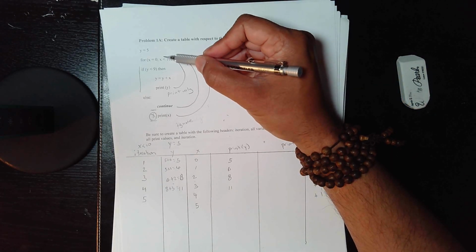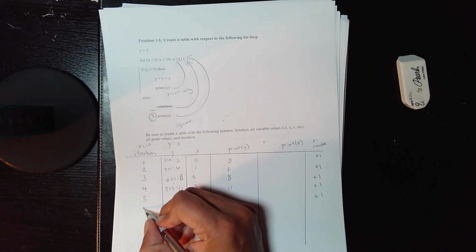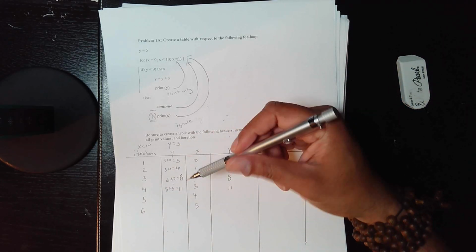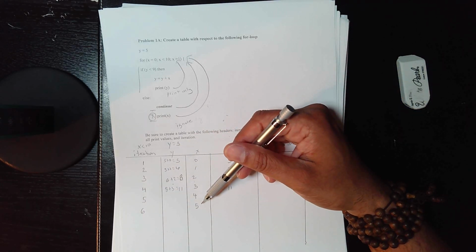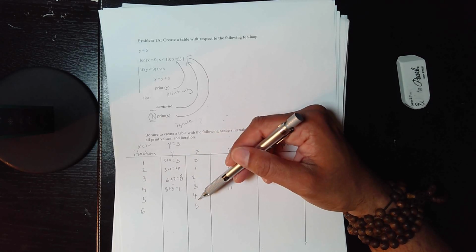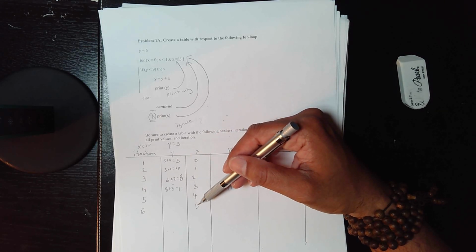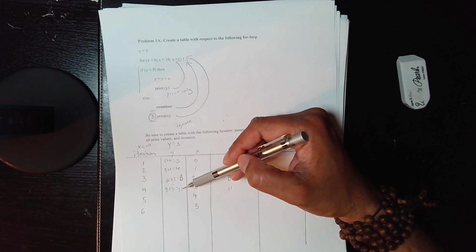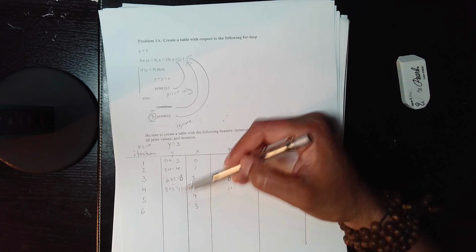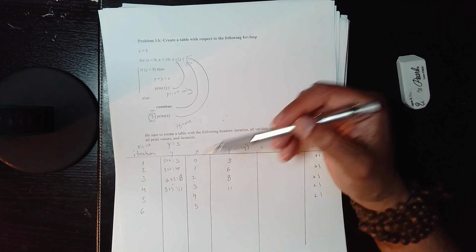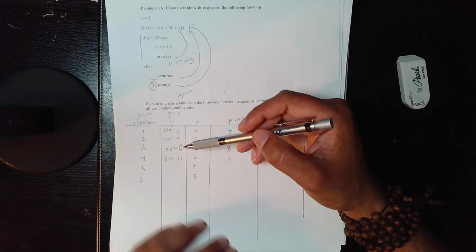Is 5 less than 10? Yes, 6th iteration. So the iteration must hold. Okay? Now in the 6th iteration, what is the last value of y? It's still 11. It doesn't change. So you don't have to go all the way. Just keep it here. 11. So now that it's here at 11, I'll move this up.